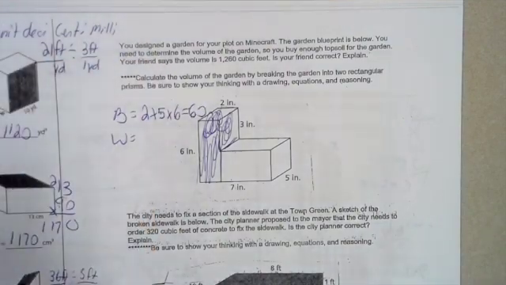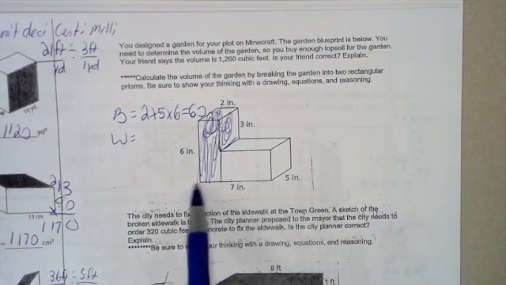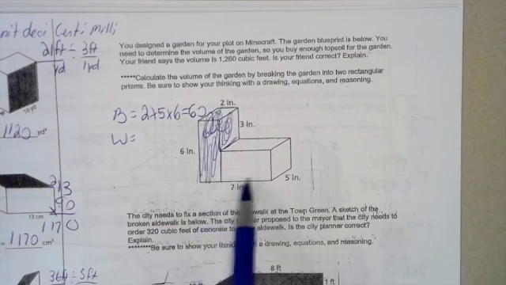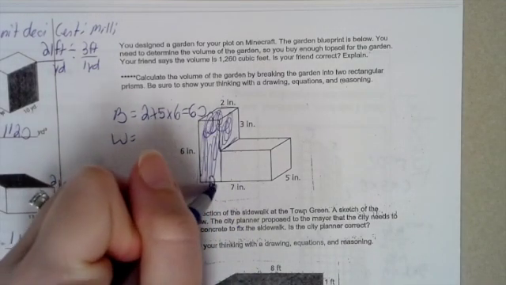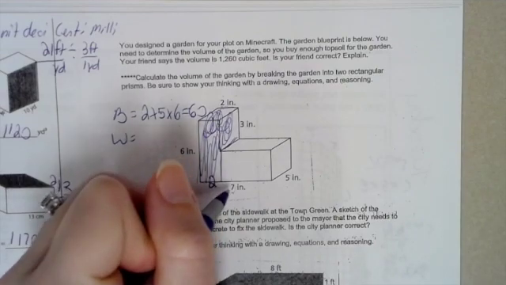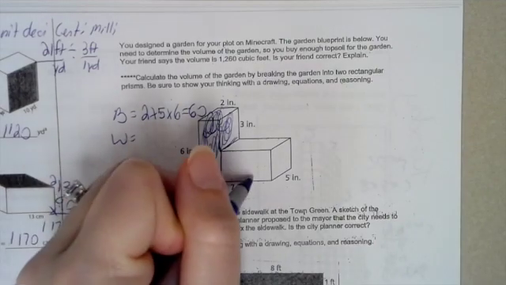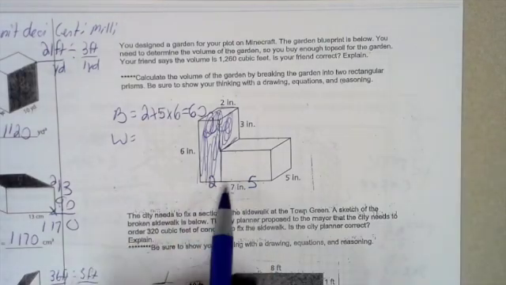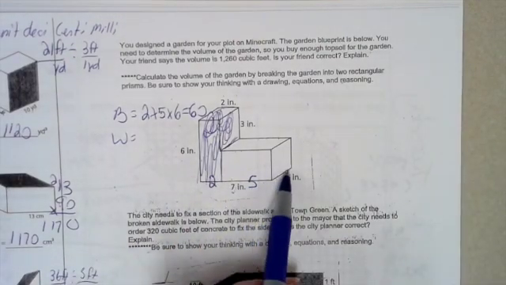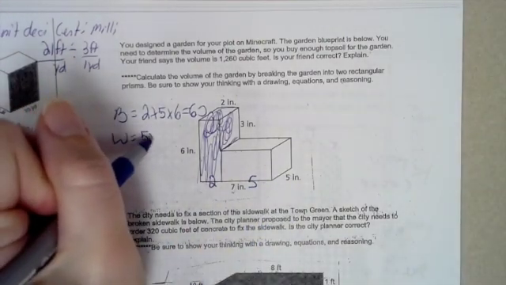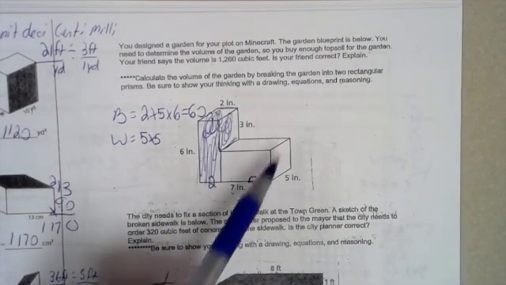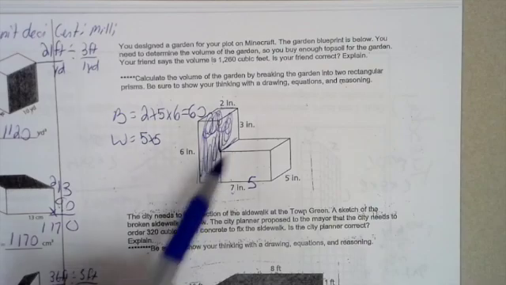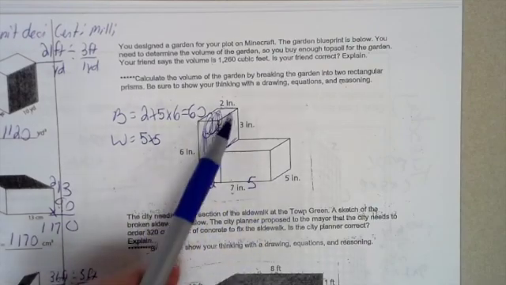My white piece, I cannot use this 7 because it is blue and white. So I have to subtract this 2 from this 7. 7 minus 2 is 5. So my length is 5, my width is 5. Let's write those down, 5 times 5. Now my height. I don't have any heights on these white pieces. I only have heights on the blue pieces.